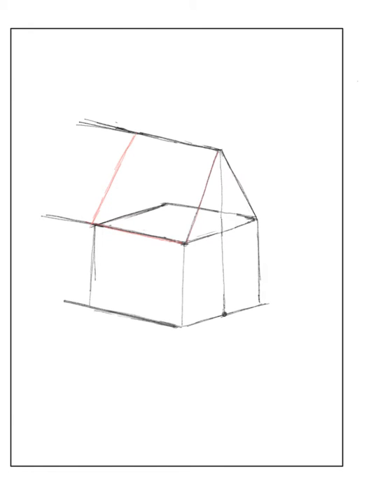After you're done, we're going to go ahead and erase a lot of the extra lines that you drew. You're going to erase any that are on the side. You also want to erase the lines that are inside.